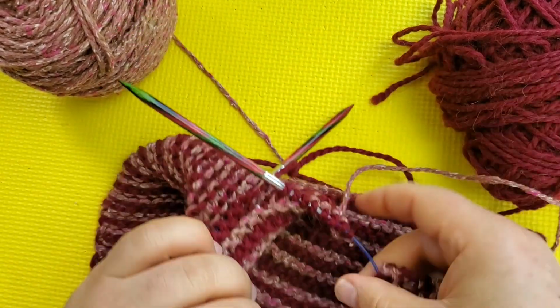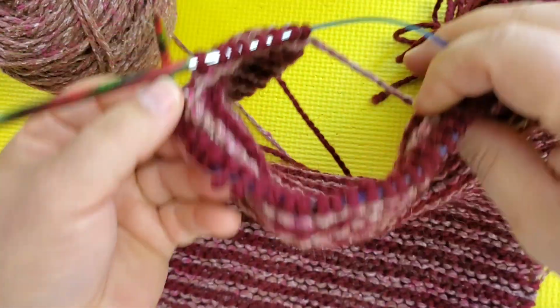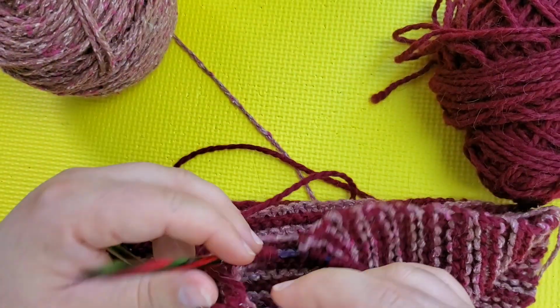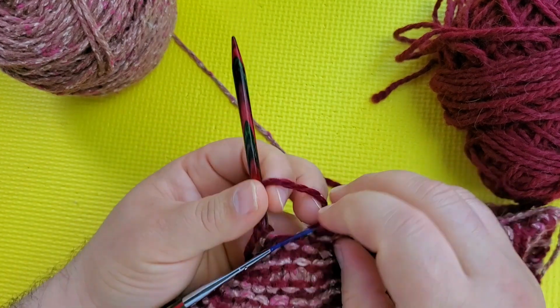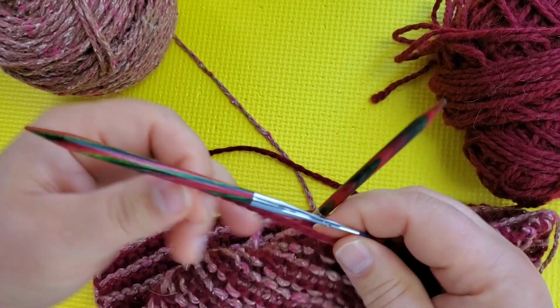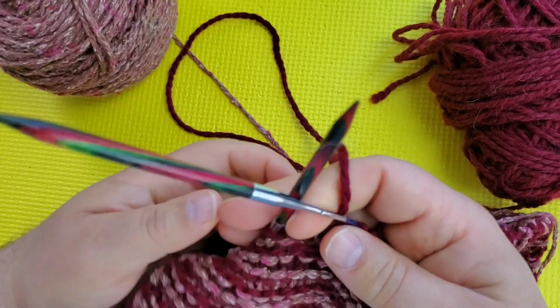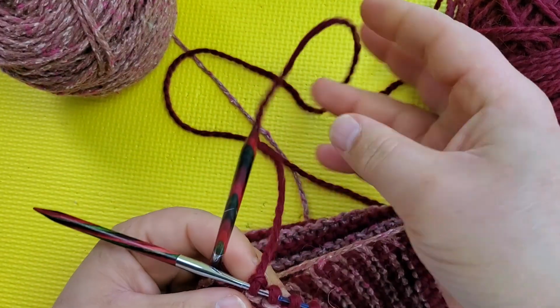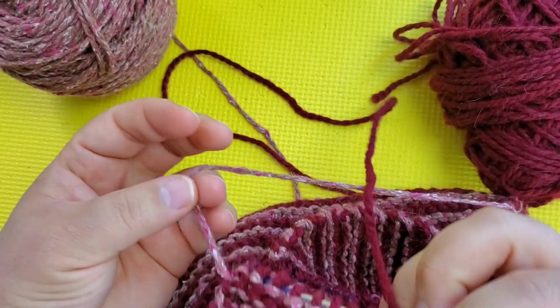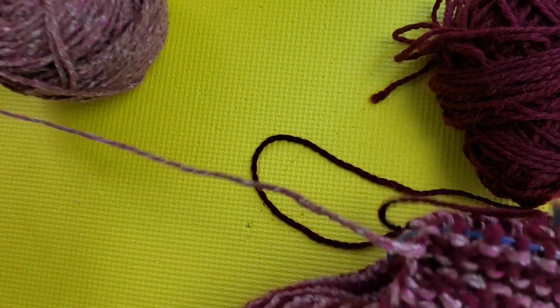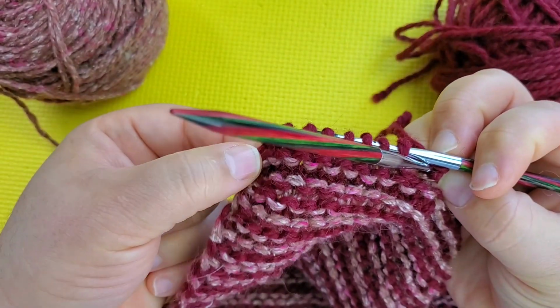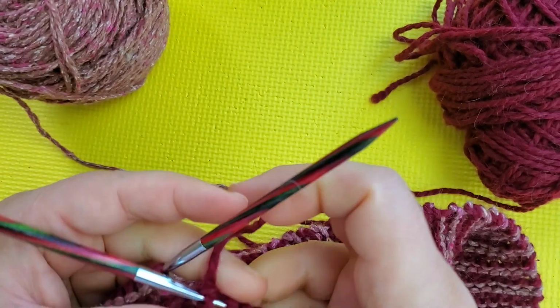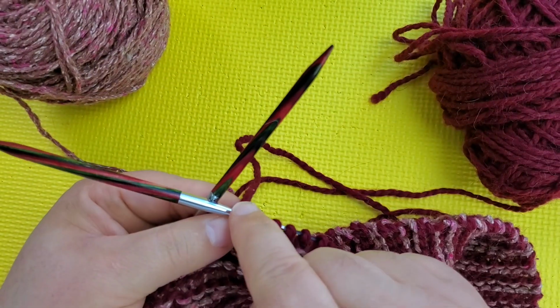So when I stopped knitting, I was knitting here. I was knitting a dark red because it is the middle of my row. My light red is on the side, on the edge here. So my middle row is here.